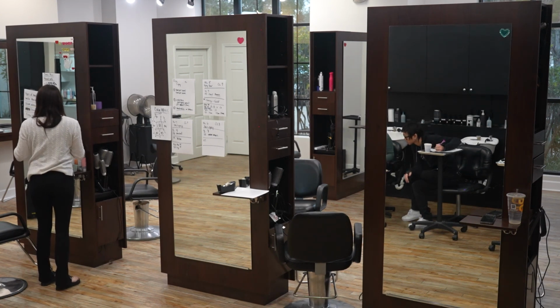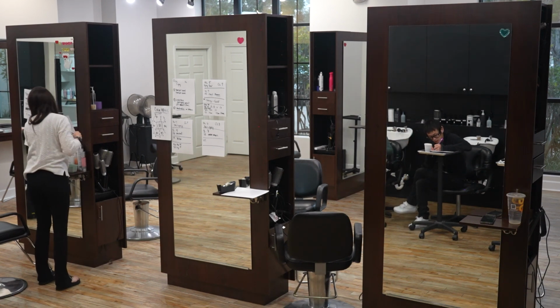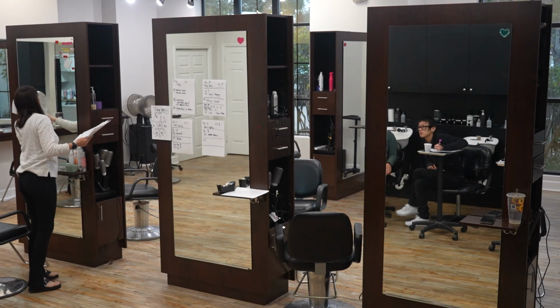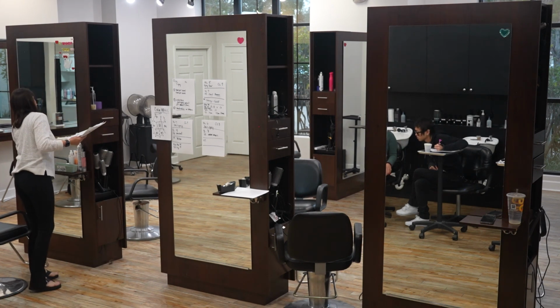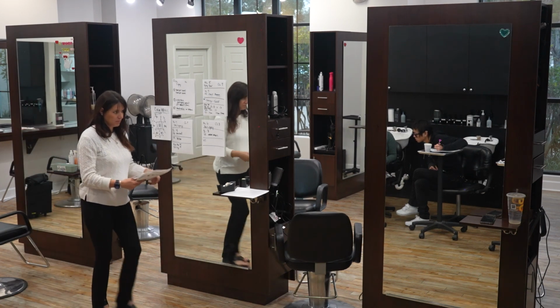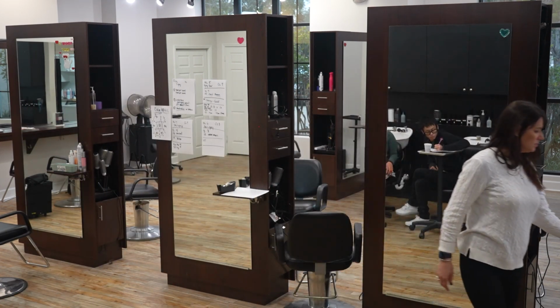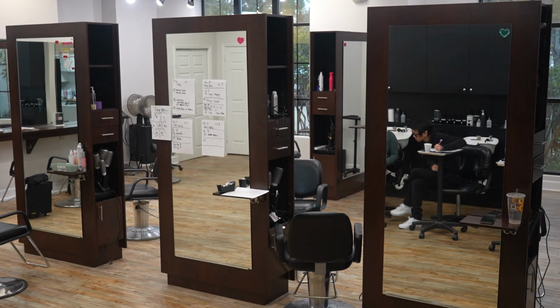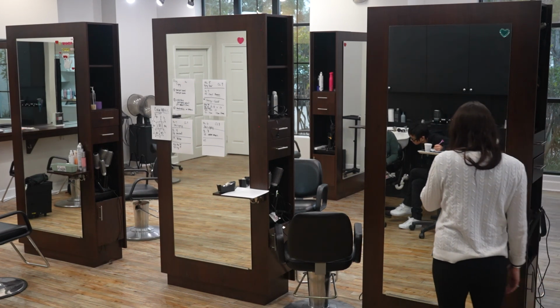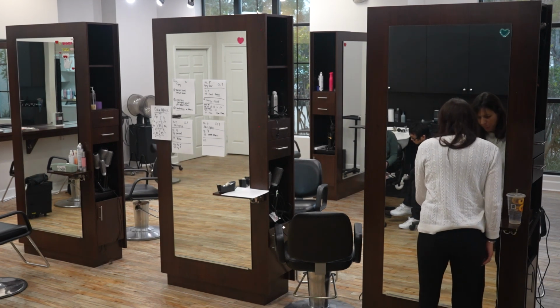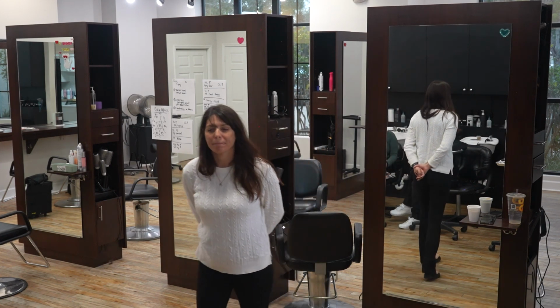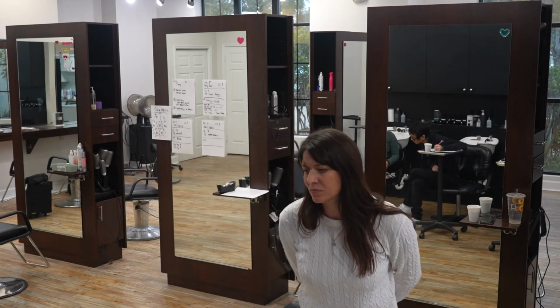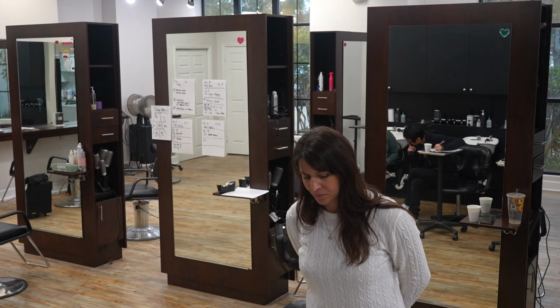So she wants to be level 8, a violet brown.